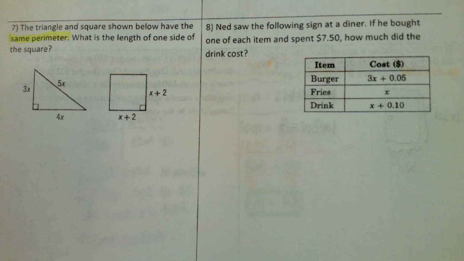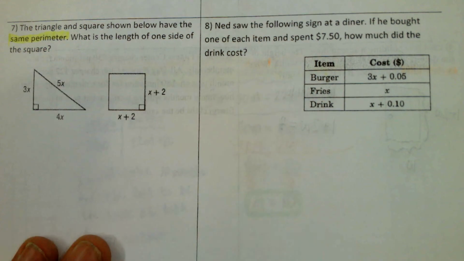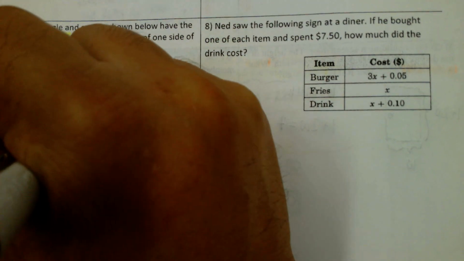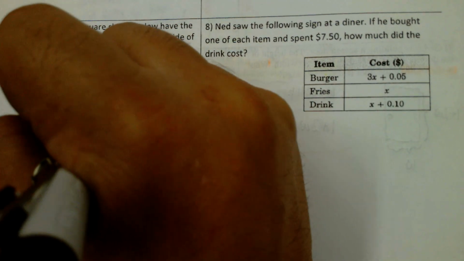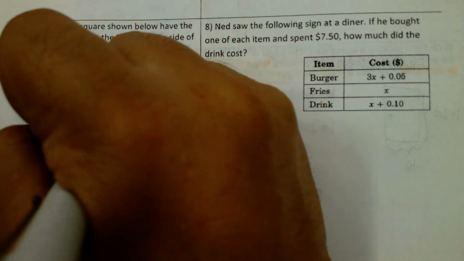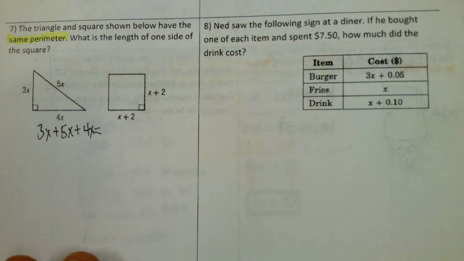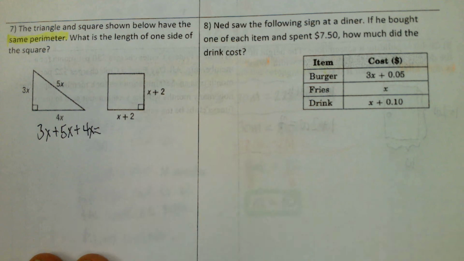It's the distance around the object. So typically we find it by adding. So for the triangle, it would be 3x plus 5x plus 4x. And that has to equal, because it has to be the same, 4x, by the way. The perimeter of the square.